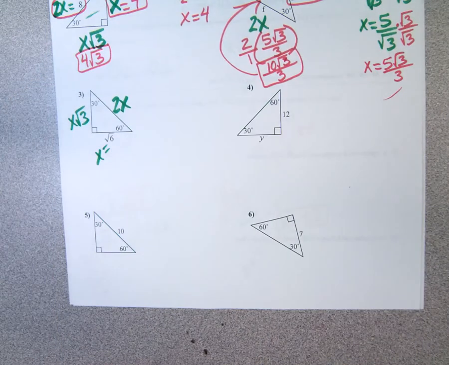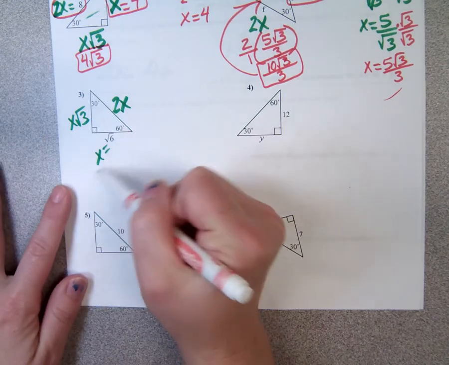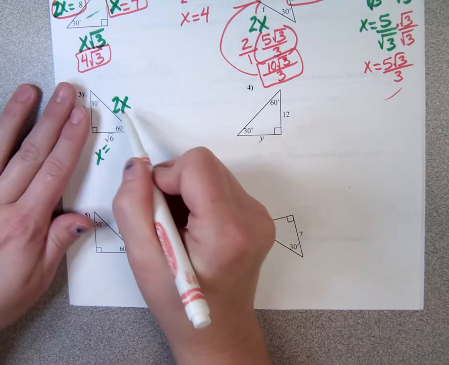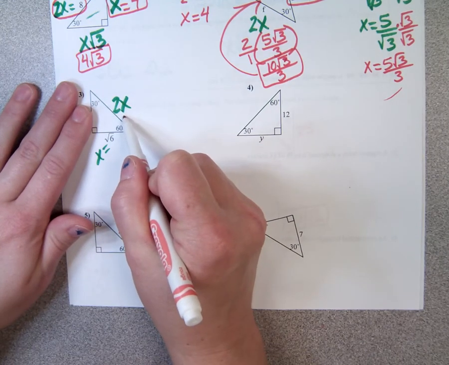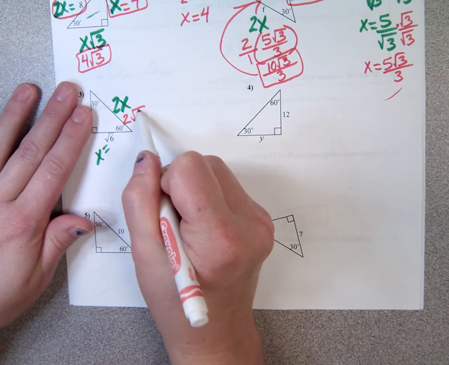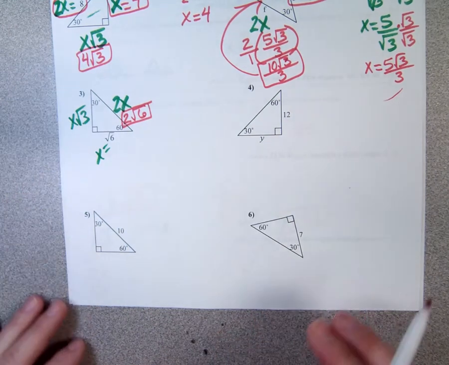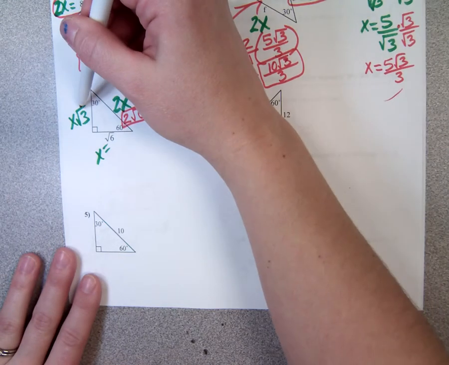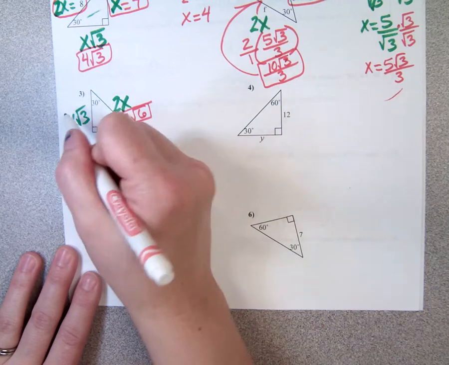In this one, do I know what x is? Yes. I do. I'm ready to roll. This is what x is, so I'm going to plug him in everywhere I see an x. So this one tells me to take 2 times x. So that means it would be 2 times the square root of 6, which is just 2 square root of 6. This one wants me to take x times the square root of 3. So what is x again?